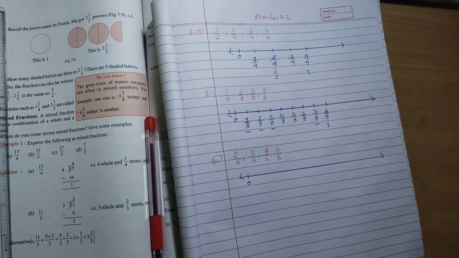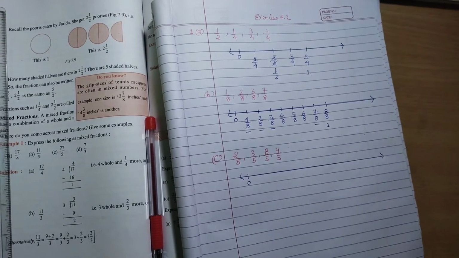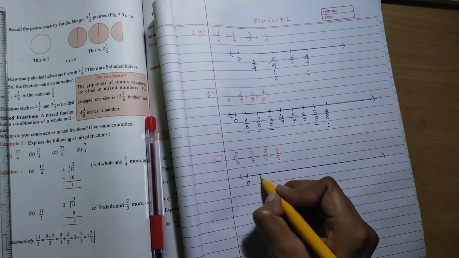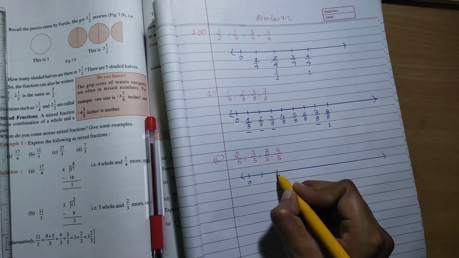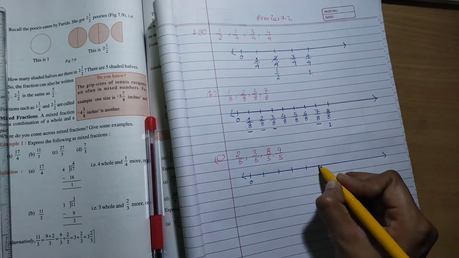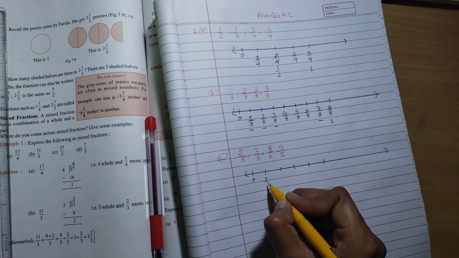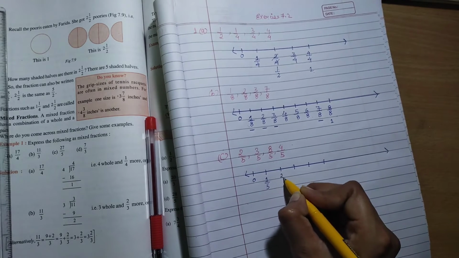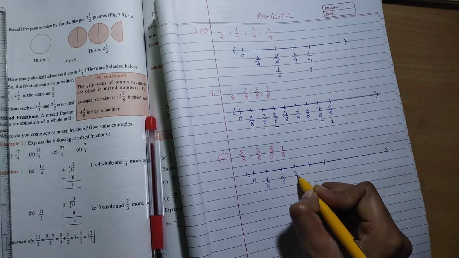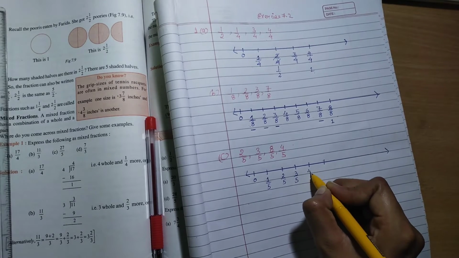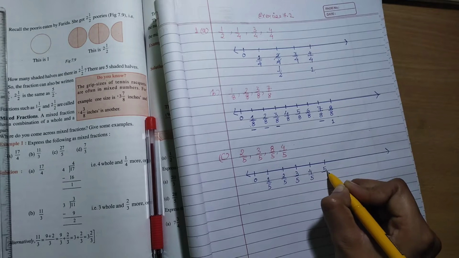Let us see the third question. It is 2 by 5, 3 by 5, 8 by 5 and 4 by 5. In the denominator, as usual, we will see it is 5. So we are going to have 5 segments. 1, 2, 3, 4, 5. Right, till here we will do. Then we will start putting the fractions. It is 1 by 5, it is 2 by 5, it is 3 by 5, it is 4 by 5, it is 5 by 5.